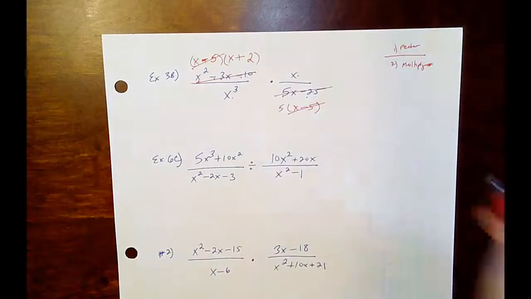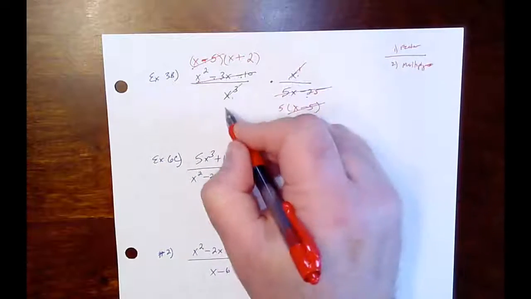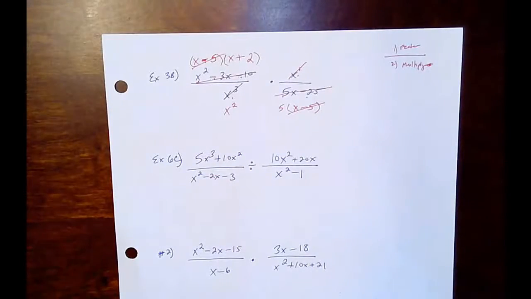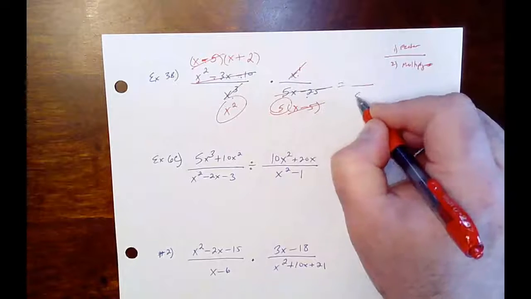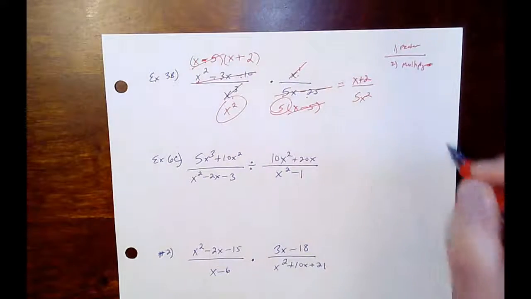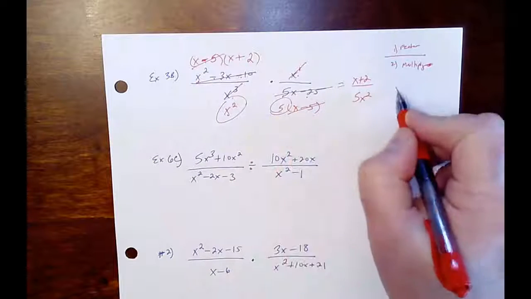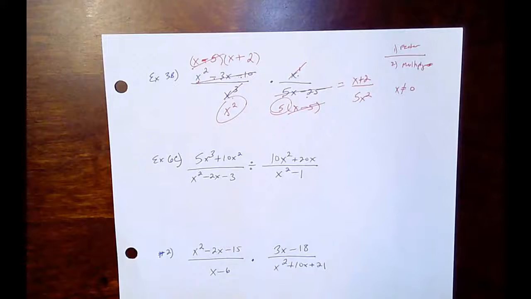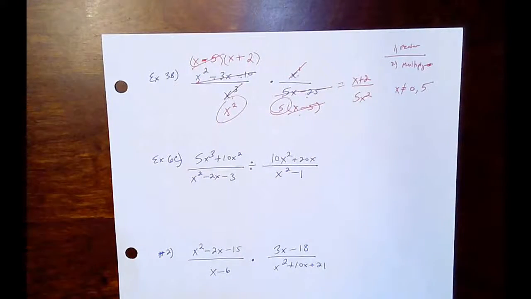The monomials can reduce. I have 1 item there and 3 here. The 1 goes away with 2 x's left over. On the bottom I have 5 and x squared. On the top I have only x plus 2. And if I go back to the beginning, this x, if I set equal to 0, x cannot be 0 then. And here my x cannot be 5.